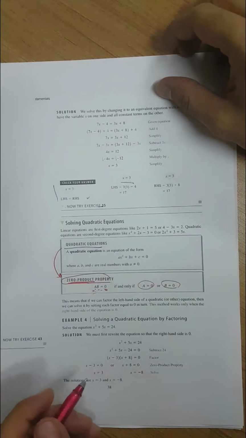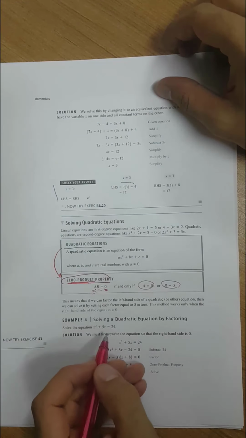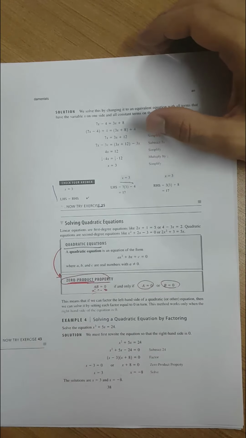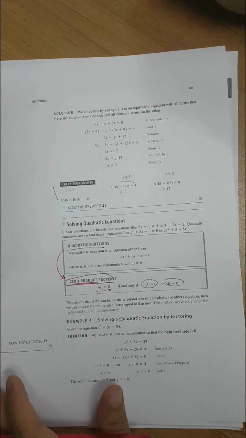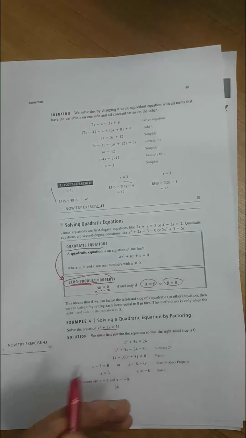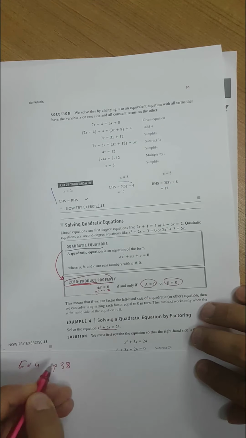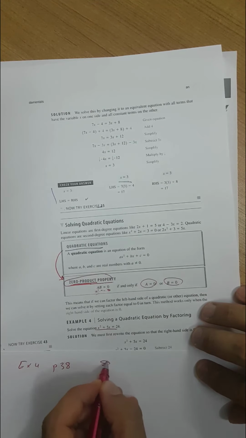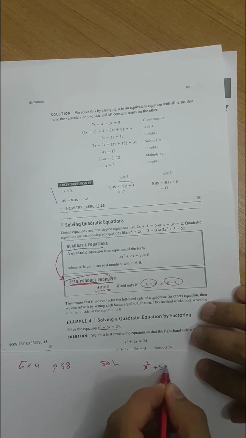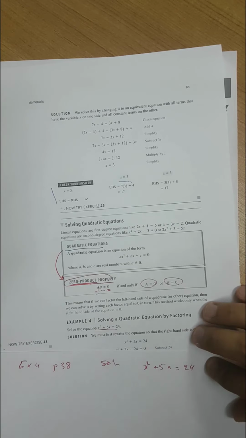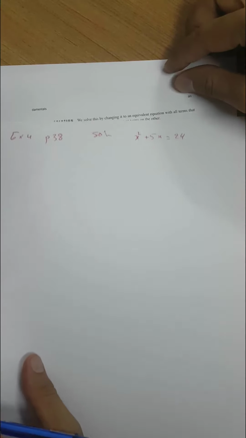How do we solve this one? We will try to do the factoring that you got an idea of before. I taught you how to do the formula. So the quadratic equation, for example, solve example 4, page 38: x squared plus 5x is equal to 24. So how do we solve this one? This is the starting, warming-up equation, a quadratic equation, and solving it.